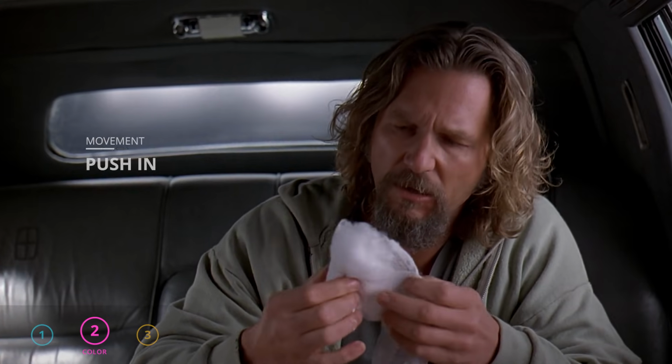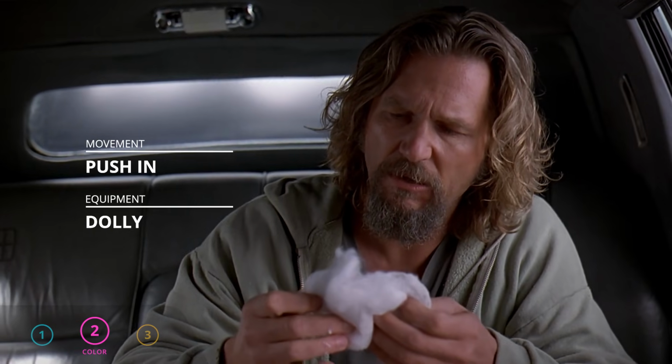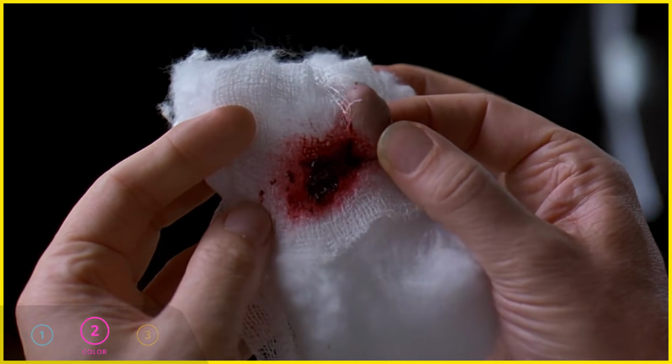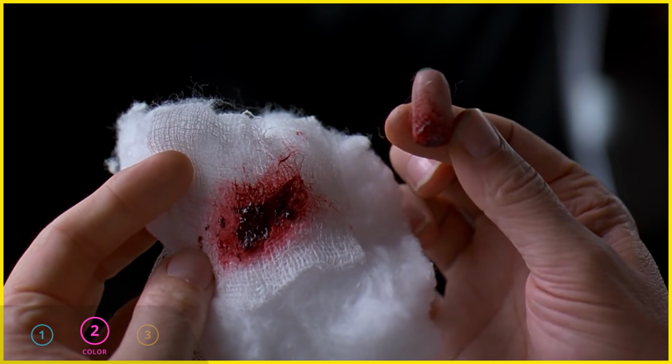We begin in a medium two shot on Brandt and the Big Lebowski. The Coen brothers push in with a dolly to build suspense and force us to pay attention. And then the Coens move to an insert shot. We see the red blood, and what is revealed?